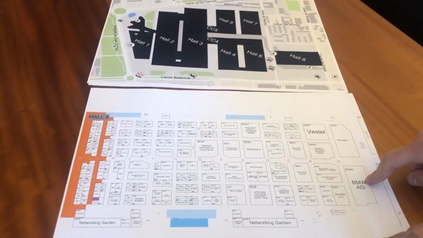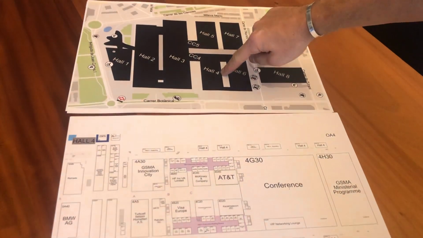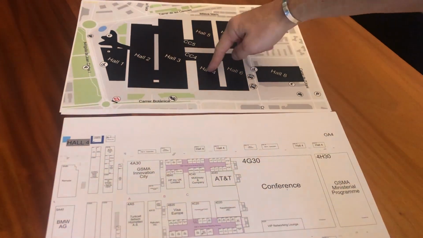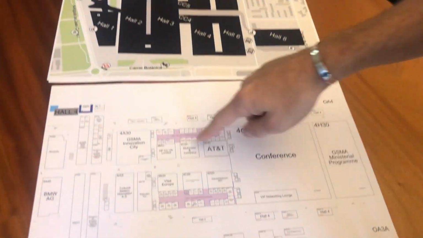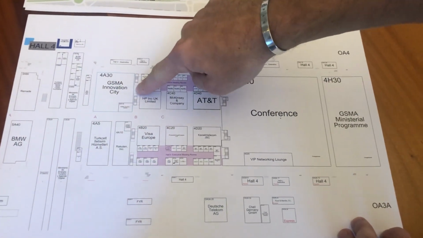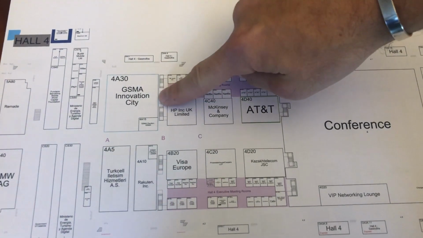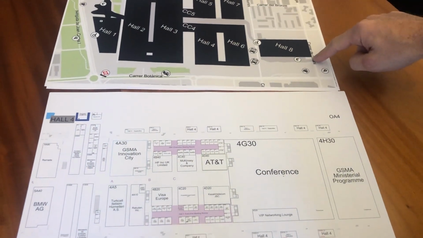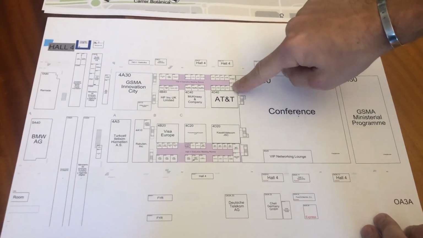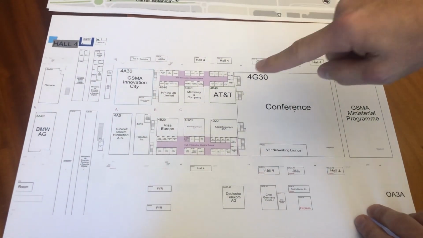Hall 5. Hall 4, this one's interesting. So Hall 4 is right here, this area. To get to Hall 8 from 4, you have to go through Hall 6 and then get to 8, or go from 8 to 6 to 4. This is where the Innovation City is. There's going to be a lot of RCS demos in the Innovation City. So I think a lot of messaging people are going to be hanging out here and in Hall 8.1. Also of note is AT&T, a large wireless carrier in the United States, located here as well, and they have a pretty large booth. Again, this is Hall 4.